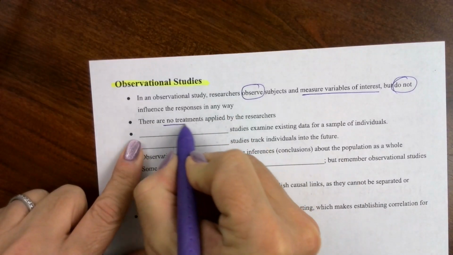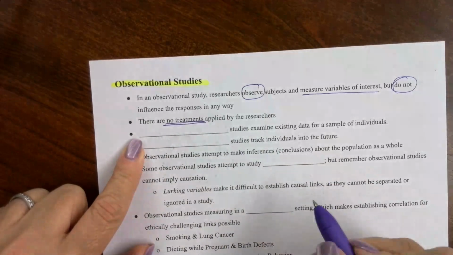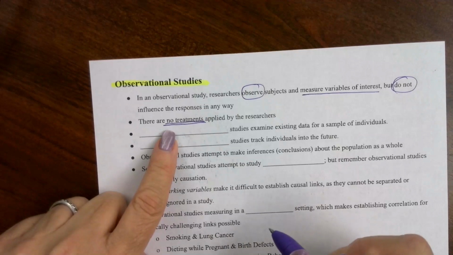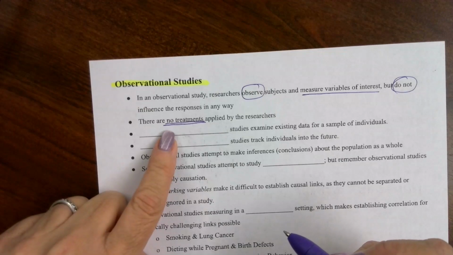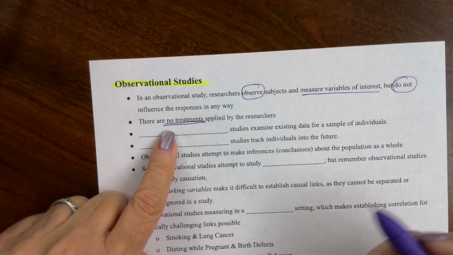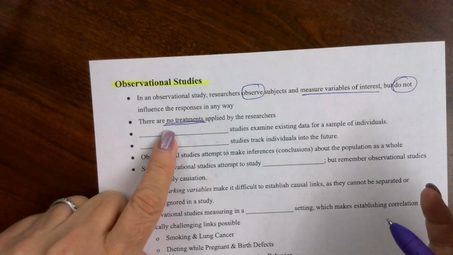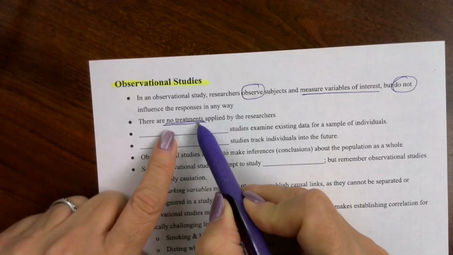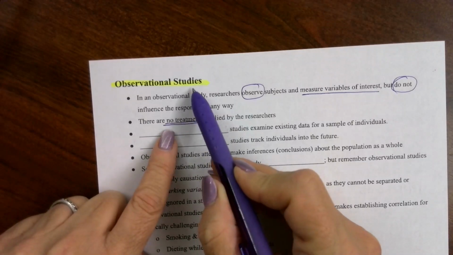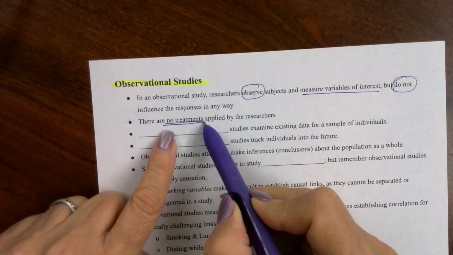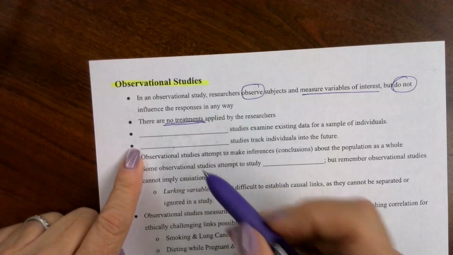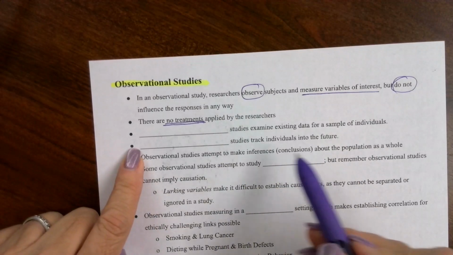There are no treatments, which means, for example, if you've got a bunch of students that have headaches and you say, okay, I'm going to give half the students ibuprofen and half of the people Tylenol, and I want to see what the results are, those are treatments. In other words, with a study, it would be like, okay, we have students that are getting headaches, period. So when we do this, we have two different types of studies.